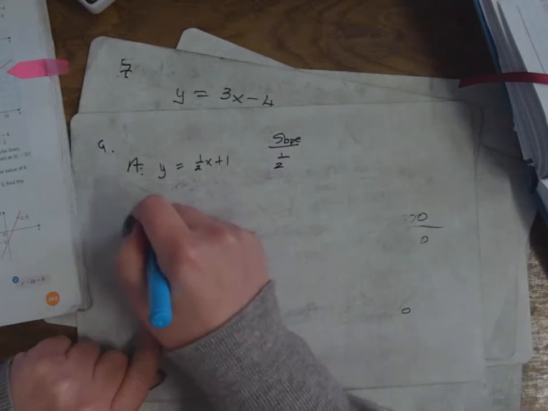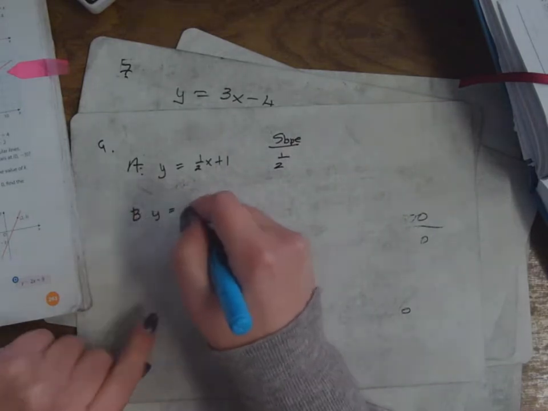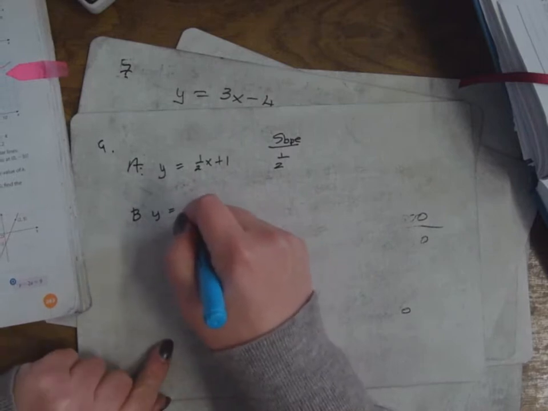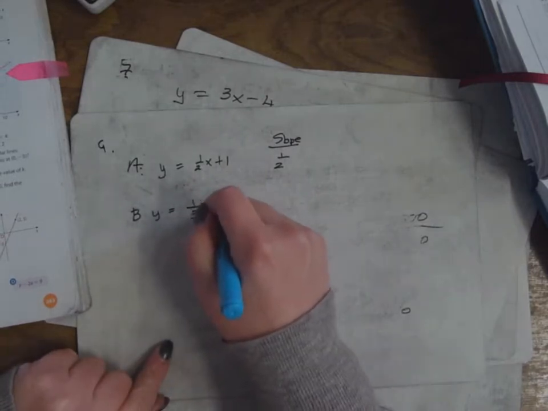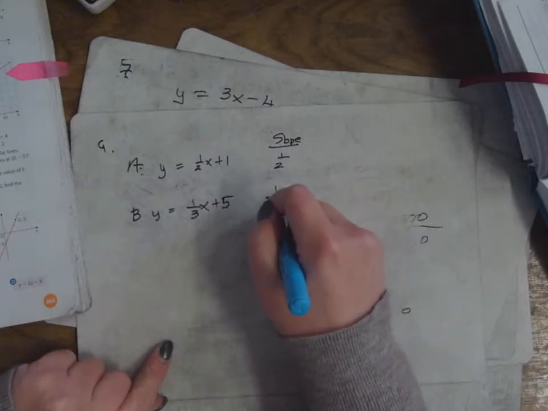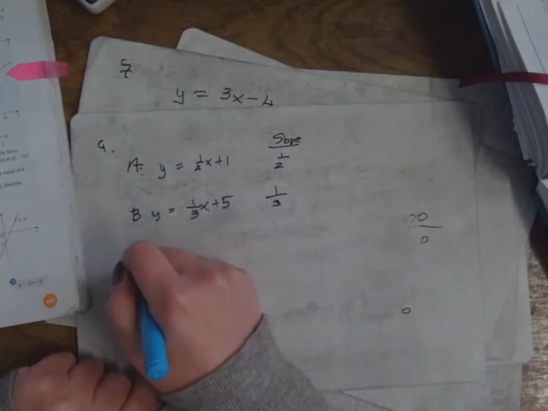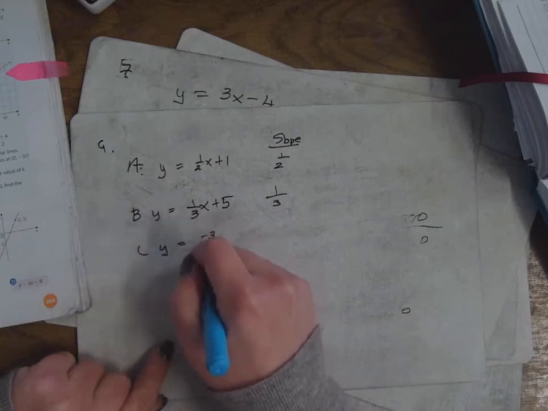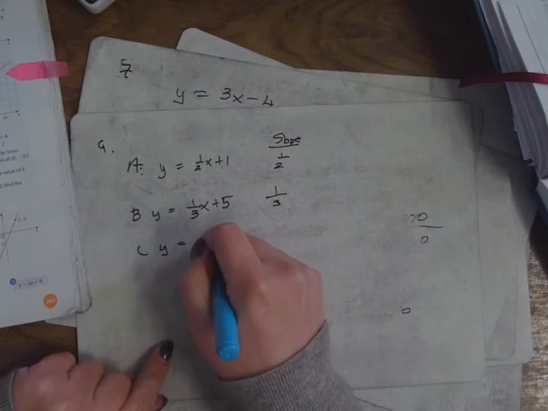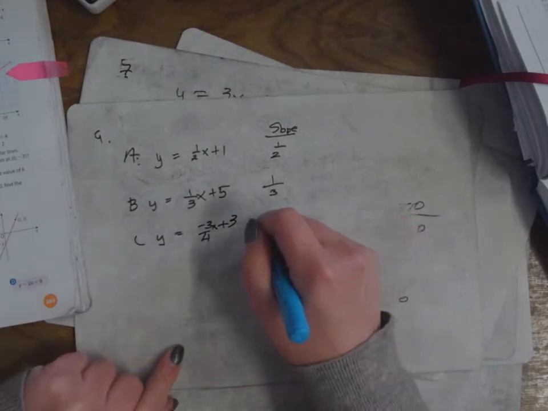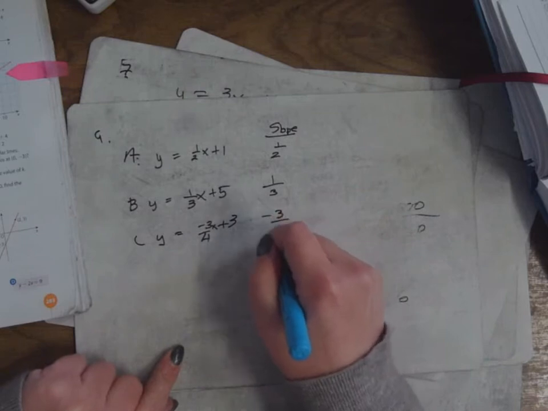Line B is y equals 1/3 x plus 5. What's the slope of that line? A third, right? C is y equals minus 3/4 x plus 3. What's the slope of that line? Minus 3/4, isn't it? Okay.